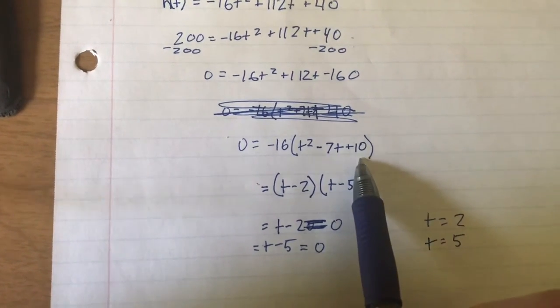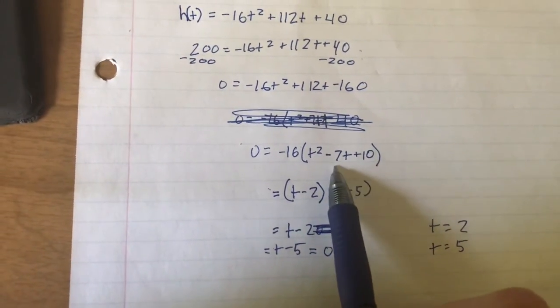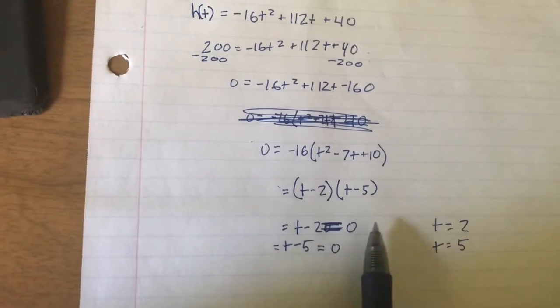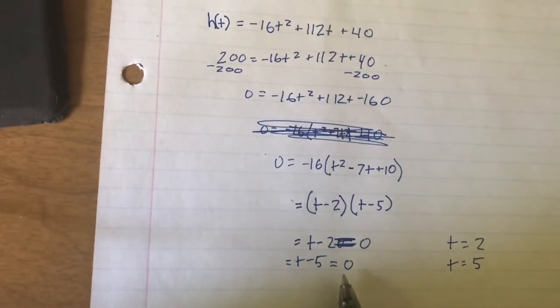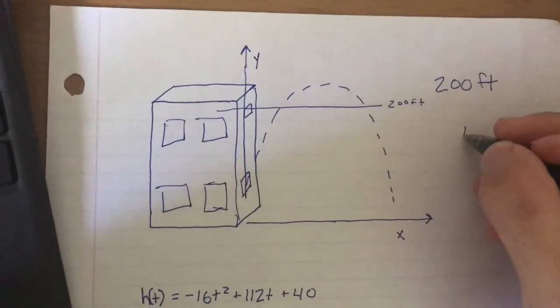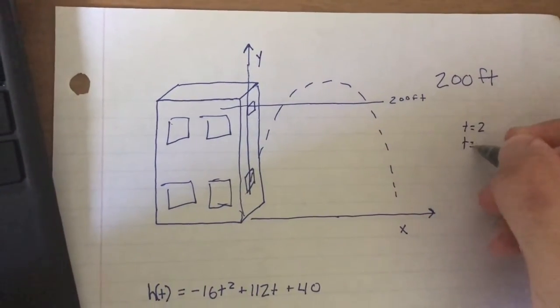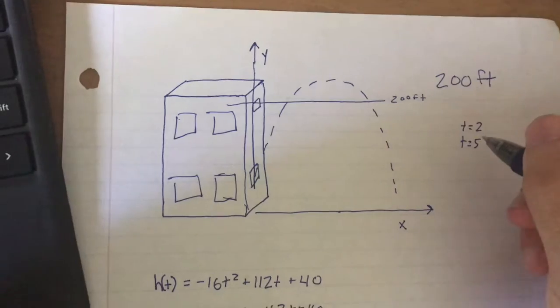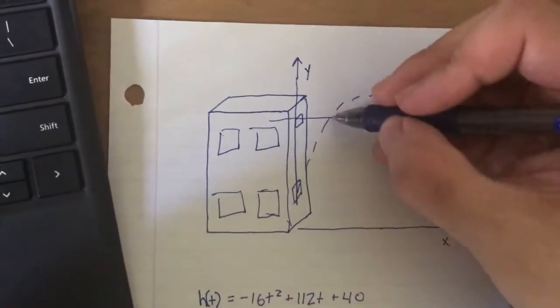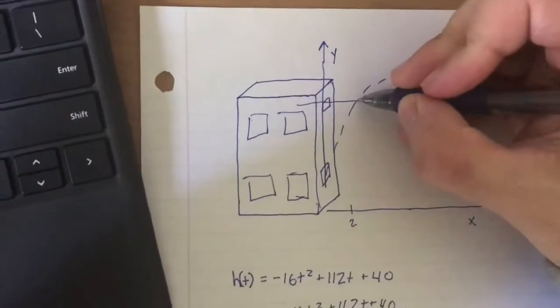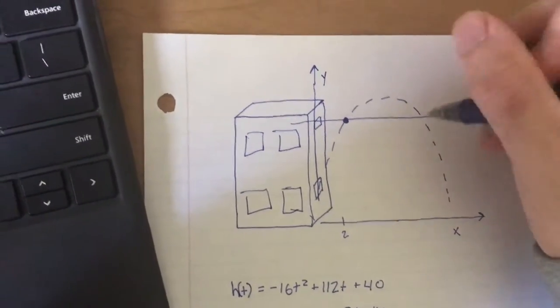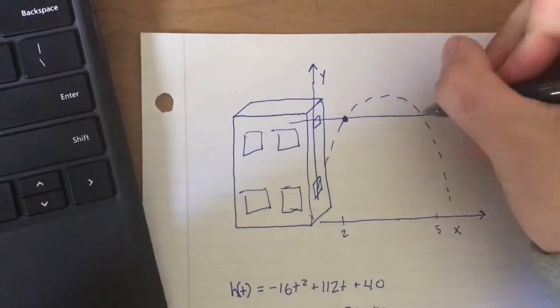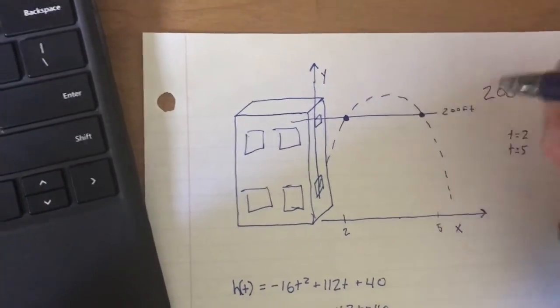You want to find two numbers that multiply together to get positive 10, and add to get negative 7, which is negative 2 and negative 5. Then you want to find the zeros of these two numbers. Set them both equal to 0, and you get 2 and 5. So your two answers are t equals 2 and t equals 5. Both of these answers are going to be used for this question, because you can find that at second 2, the ball reaches 200 feet. It comes up and then comes back down. Again at second number 5, it reaches 200 feet.